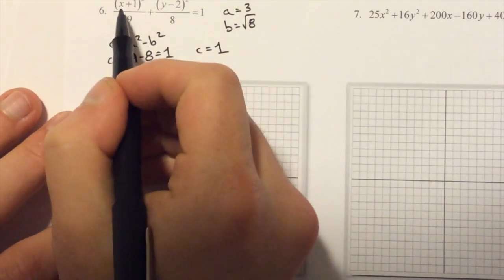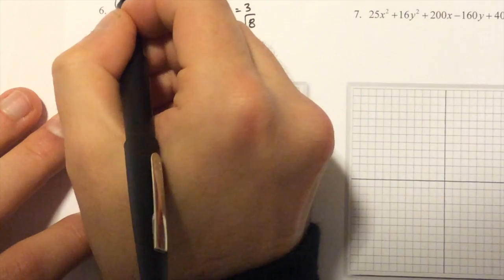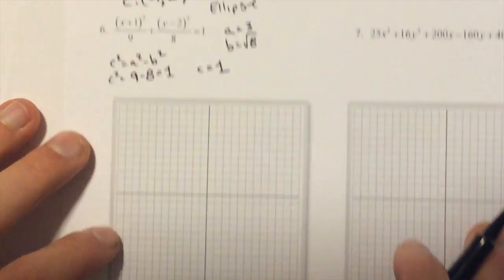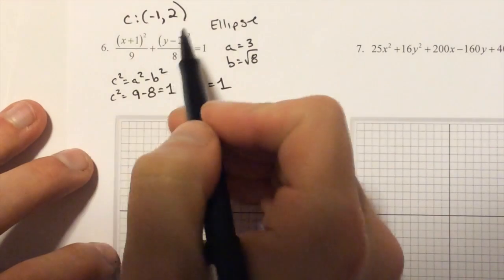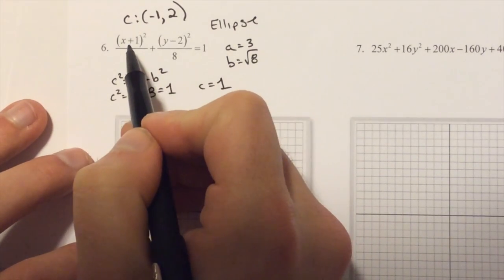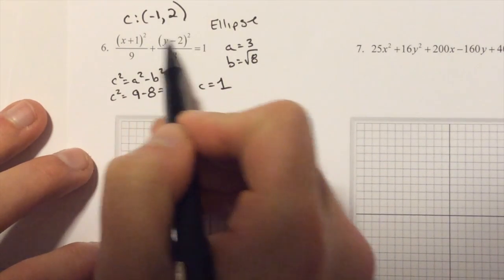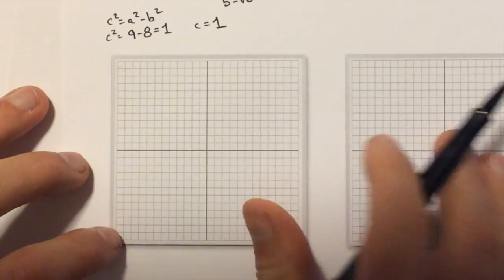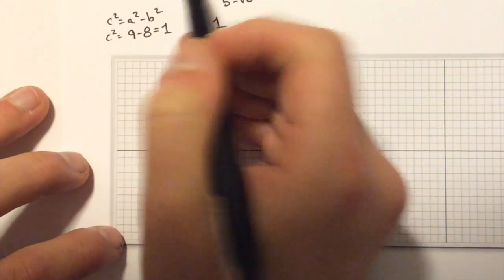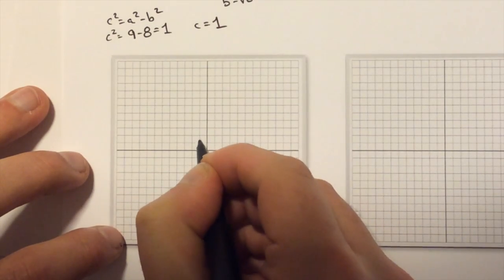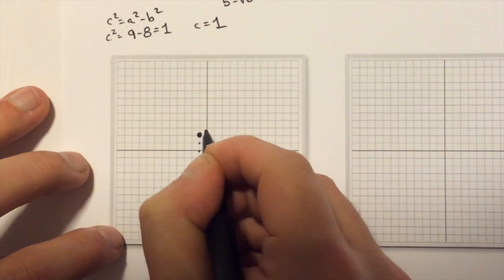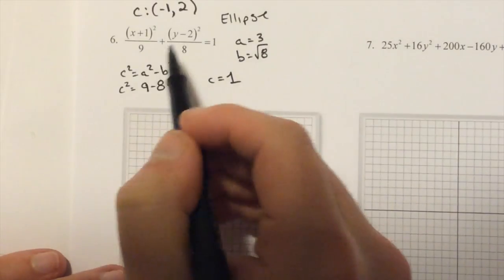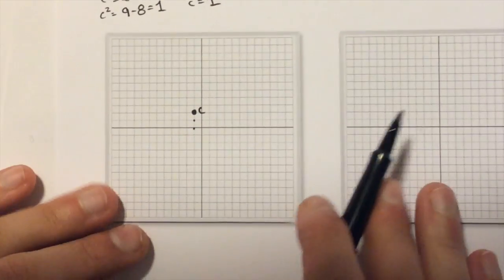We also look here, we have our center moved. Our center is at -1, 2. Let's get that in the shot. So our center is at -1, 2 because we have x minus a -1 and we have y minus 2. So if we're going to graph that, let's start by graphing our center. So we go 1 to the left, up 2, label it.